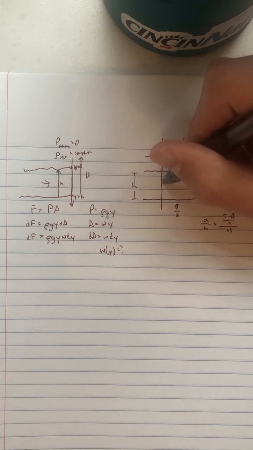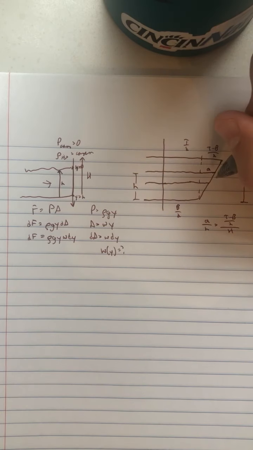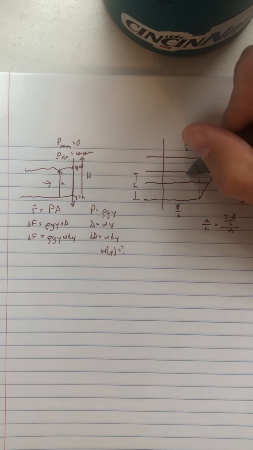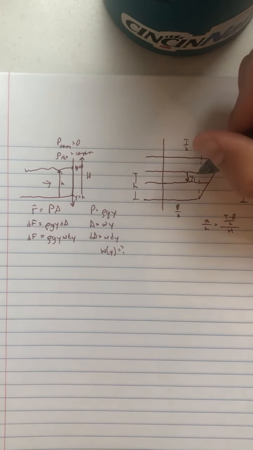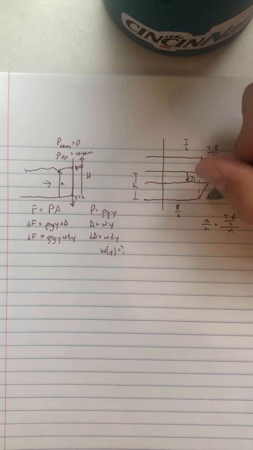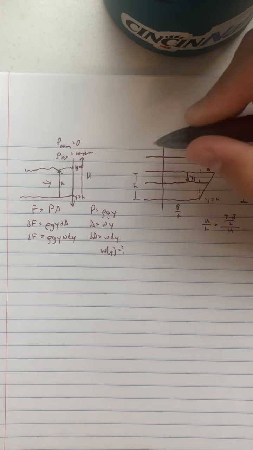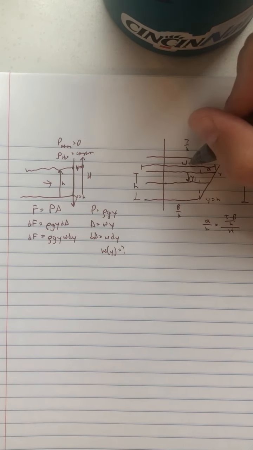Now with a smaller trapezoid, this would be y i for any y distance away from y equals 0. This is y equals little h. And we want to find the width of this, w i.